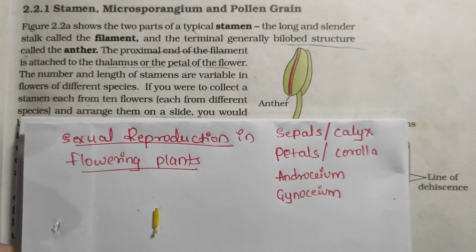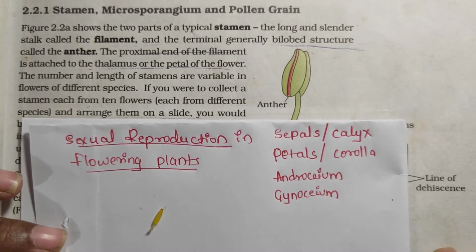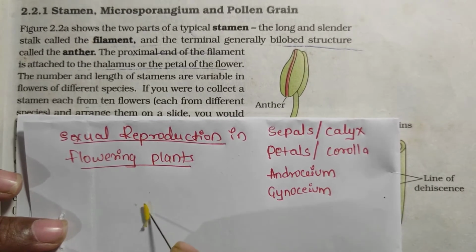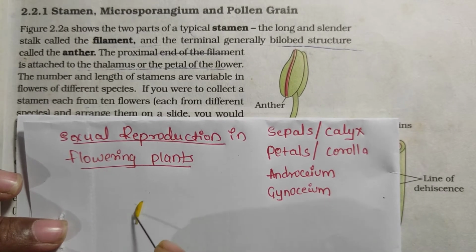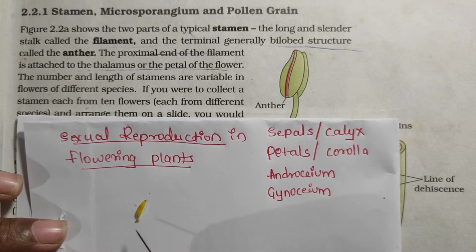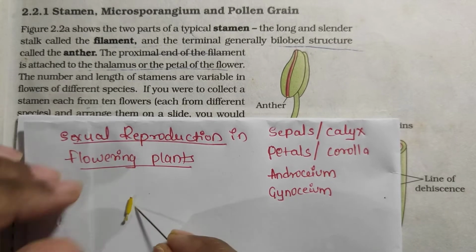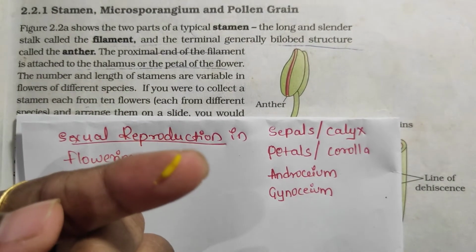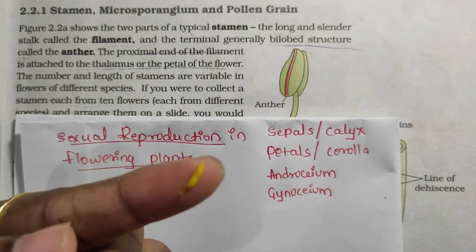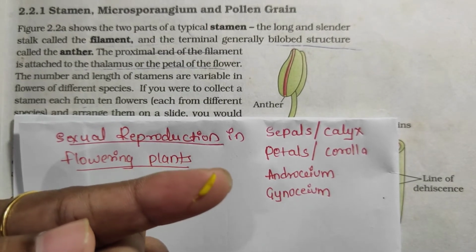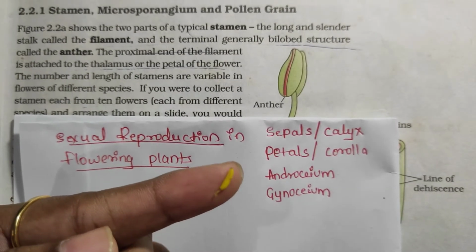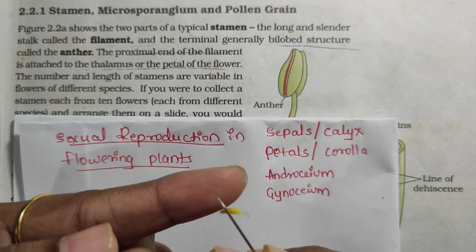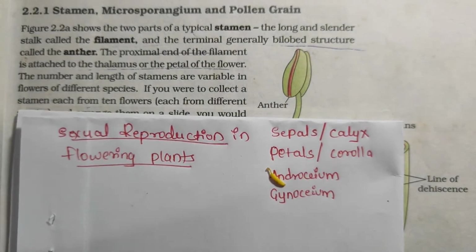Friends, if you are comfortable with the diagram in the book, you can refer to that, or you can understand by seeing this natural image. Now I'm going to take it. What we are observing, the large yellow colored part, is the anther, and this small one is the filament.